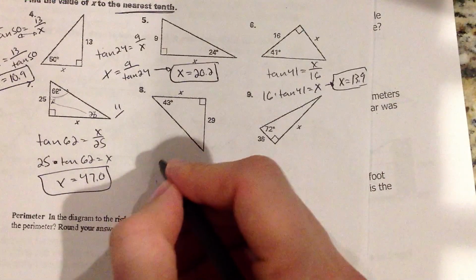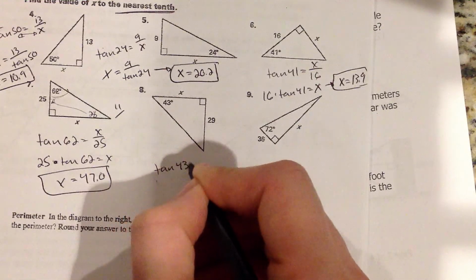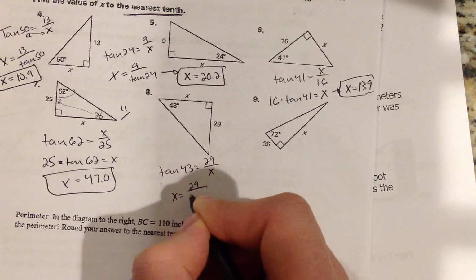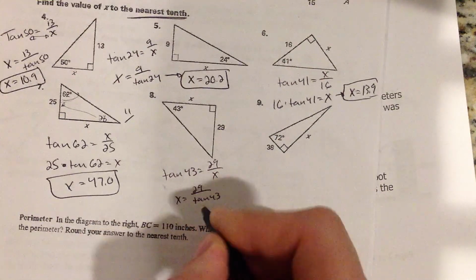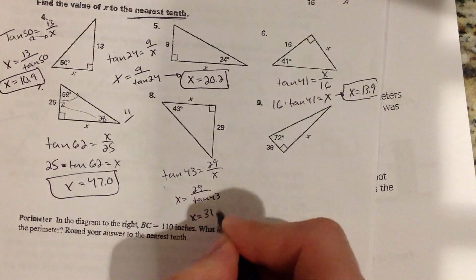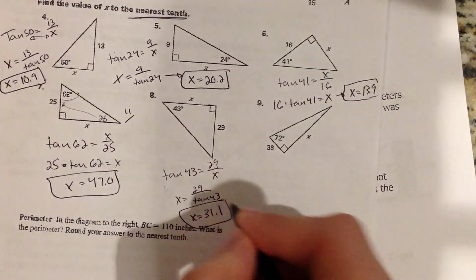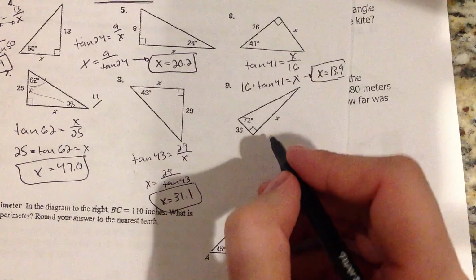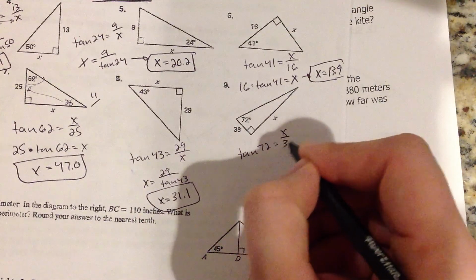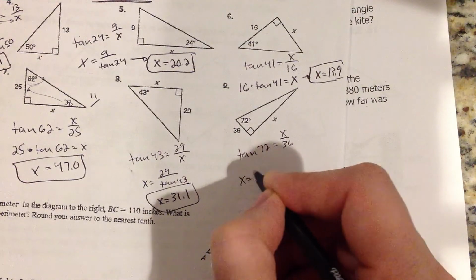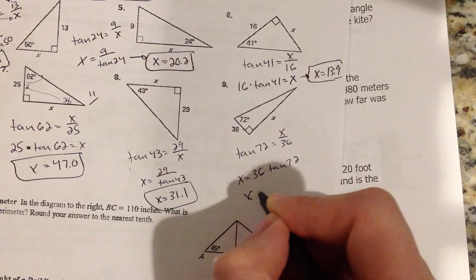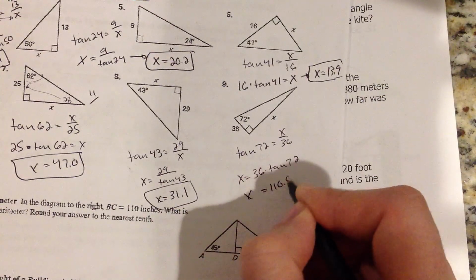Be careful. This one, we've got the tangent of 43 is equal to 29 over x. So x is equal to 29 over the tangent of 43, and that's going to make x equal to 31.1. My final problem for this section, I've got the tangent of 72 is equal to x over 36. So x is equal to 36 times the tangent of 72, and that's going to make x equal to 110.8.